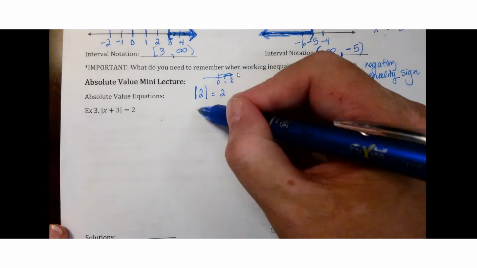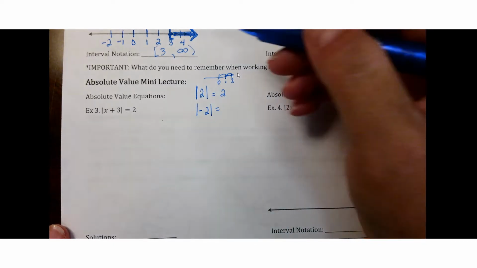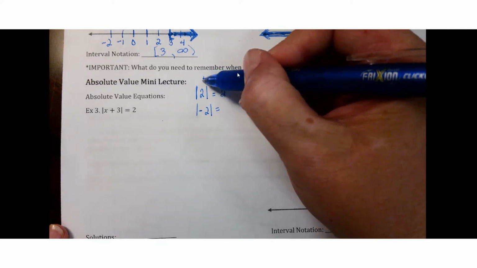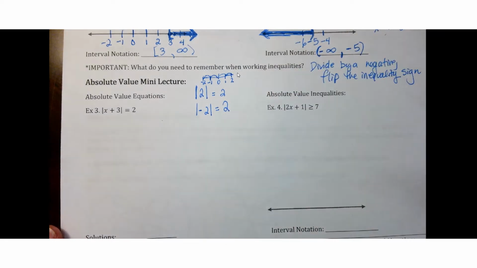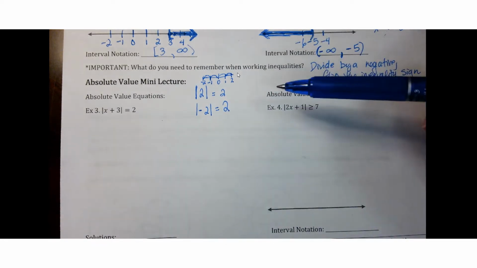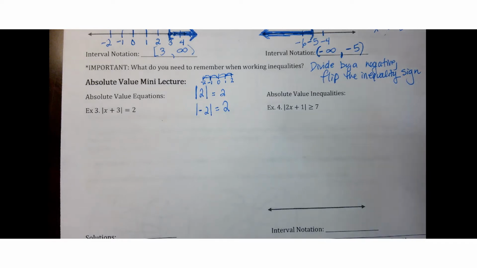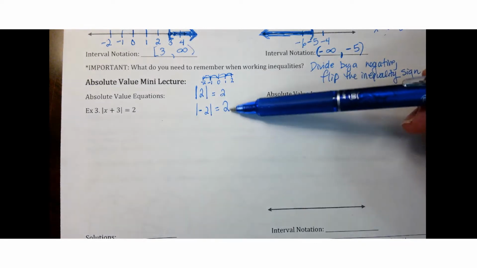What is the absolute value of -2? Okay, so let's think about this. Again, this is the distance from 0 on a number line. So if this is -1, and if this is -2, then I'm also 1, 2 units from 0. So this answer is also 2. And so absolute value never gives you a negative result. The answer is always positive because distance is always positive. And the thing to remember with this is how many different numbers can I have and get the same answer?